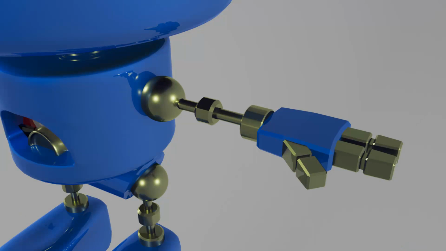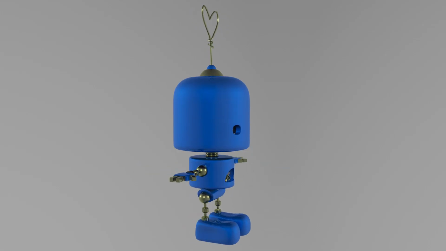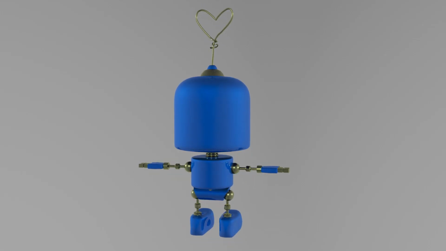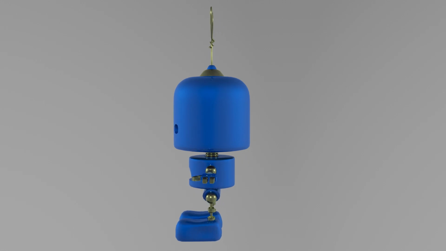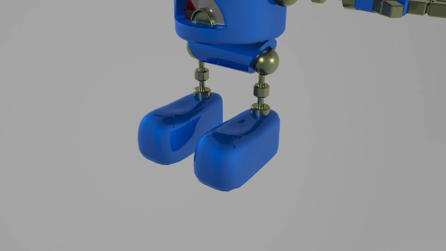For the arms I used cylinder polygons and circle polygons. I adjusted the width and size of them. For some of them I used the bevel tool to make them look more robotic. For the feet I used polygon cubes and I adjusted the subdivision levels. I then used the soft selection tool to carve the shape of his feet.